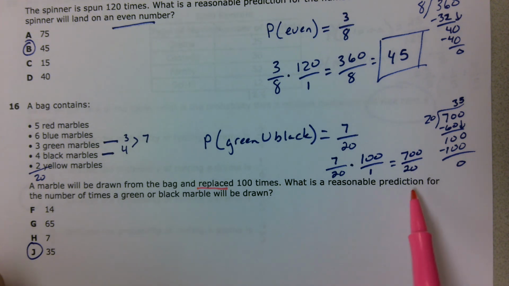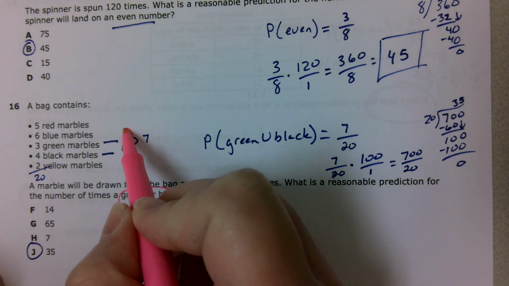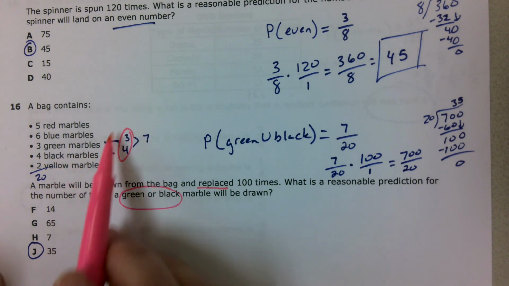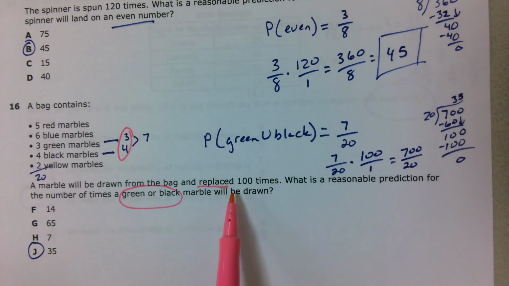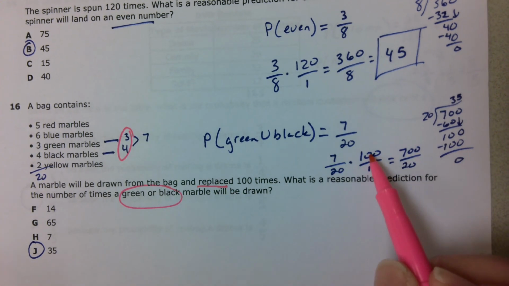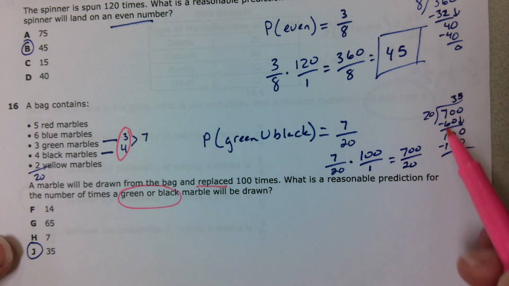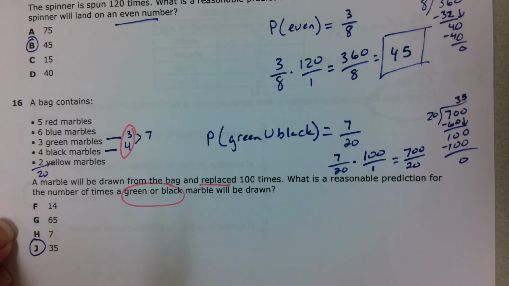What is a reasonable prediction for the number of times a green or black marble will be drawn? Remember, when we're doing "or," we need to include both of them. So I have 3 green and 4 black, that's 7. So I have 7 out of 20, and that's 100 times. 7 times 100 is 700, 20 times 1 is 20, and then 700 divided by 20, I got 35. So 35 is a reasonable prediction.